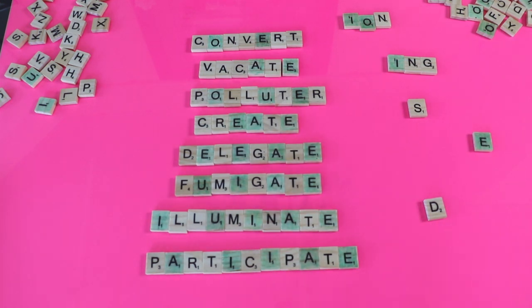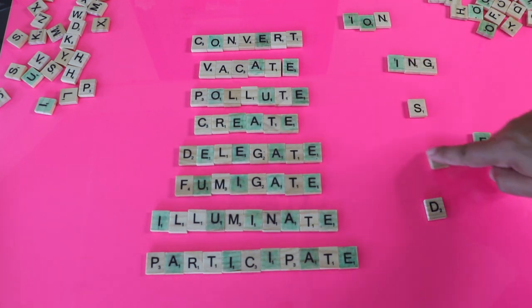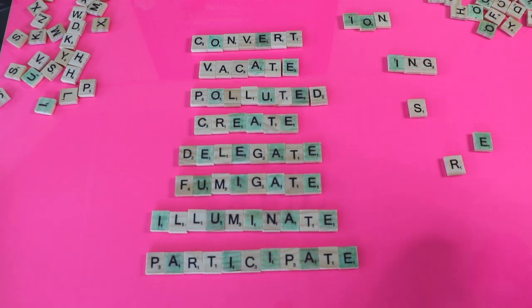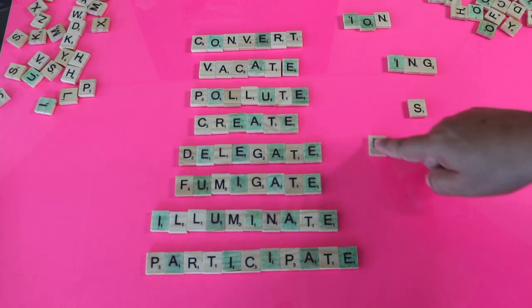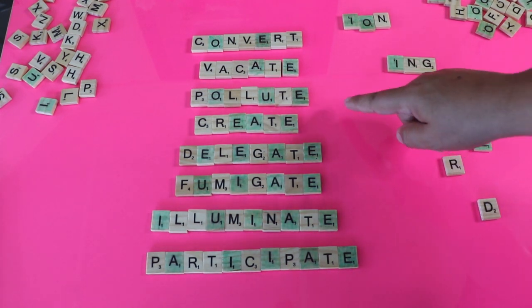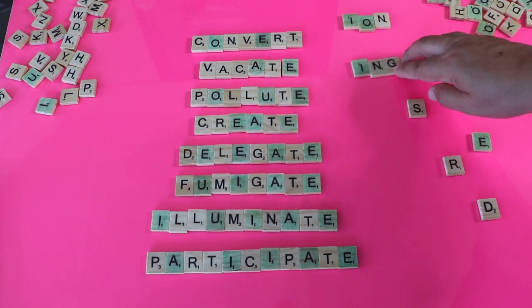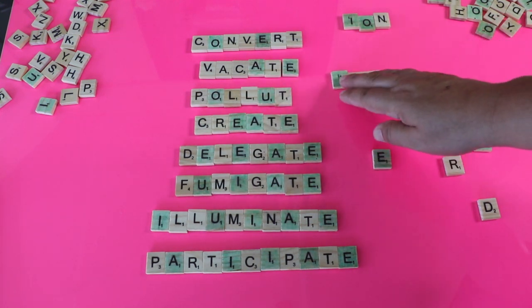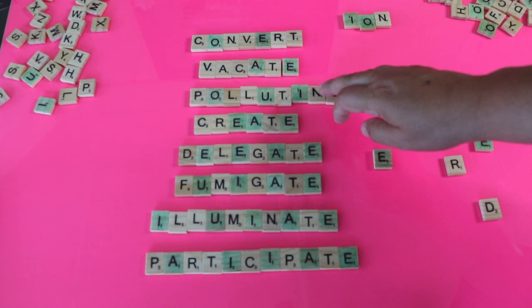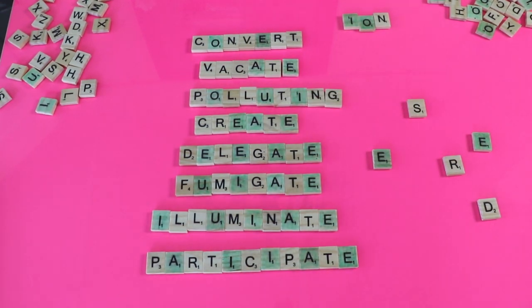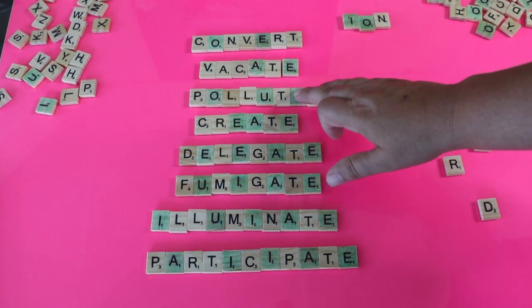Polluter. Because she polluted, dropping her can in the grass. And she is always polluting. Let's take off the E and add the ing. She is always polluting everywhere and causing all kinds of pollution.